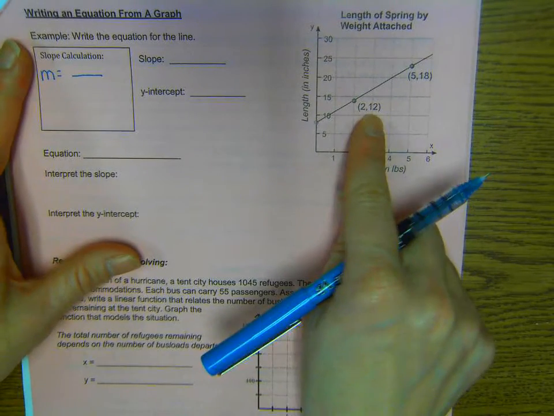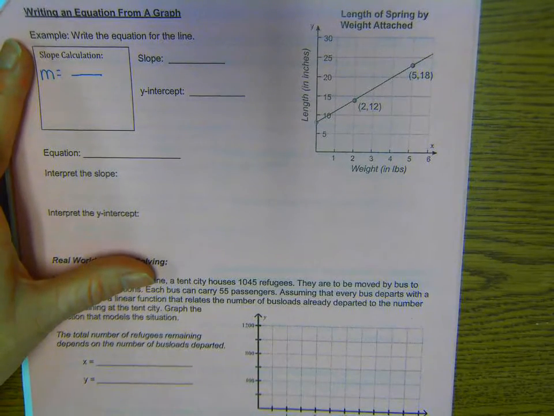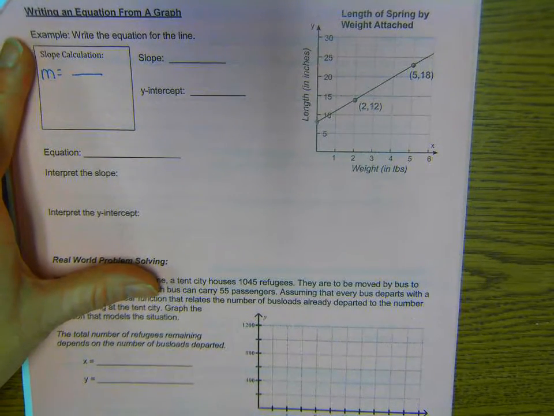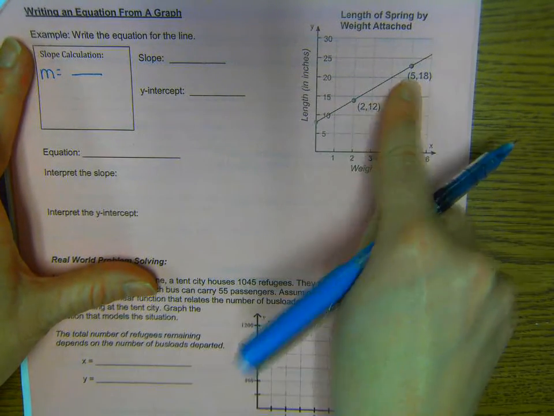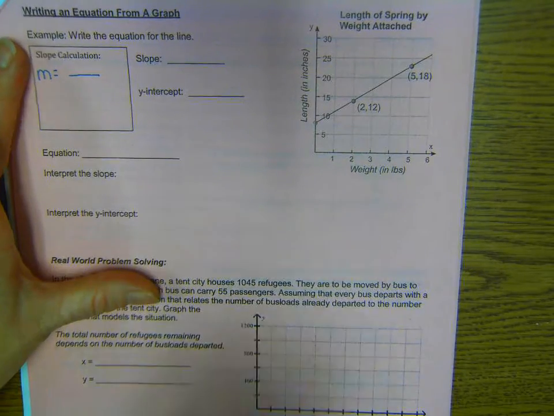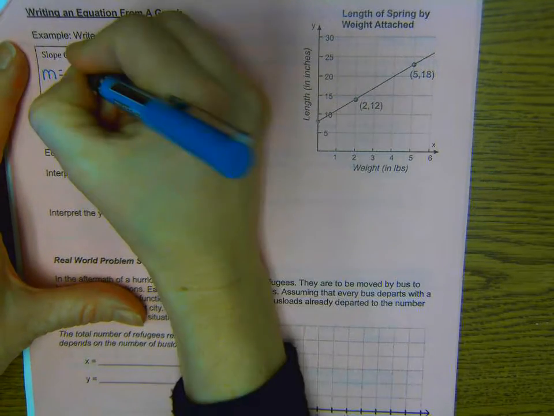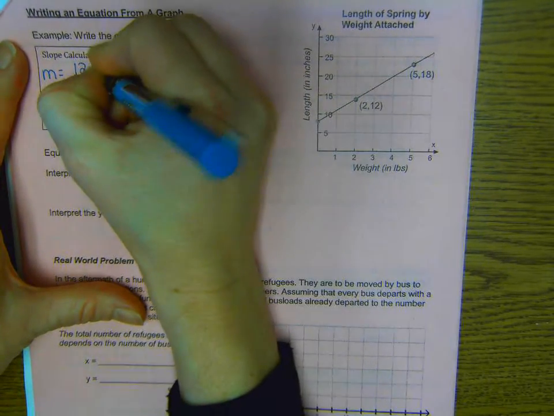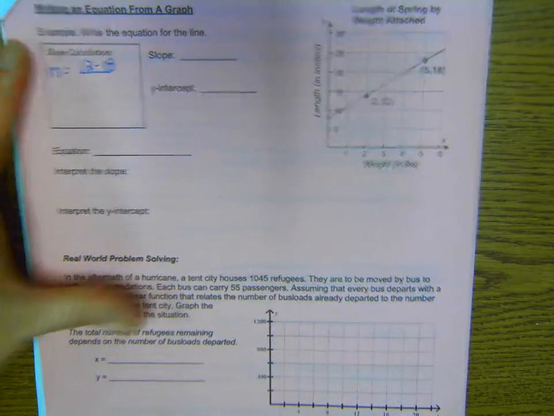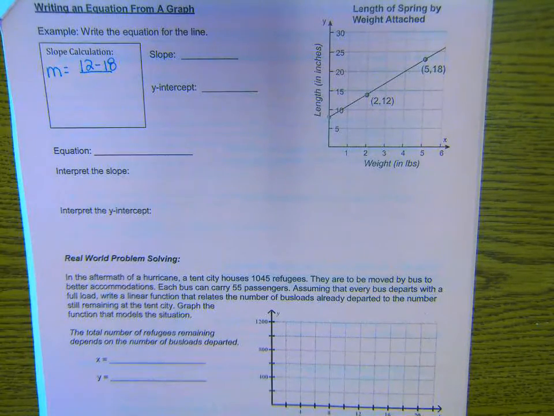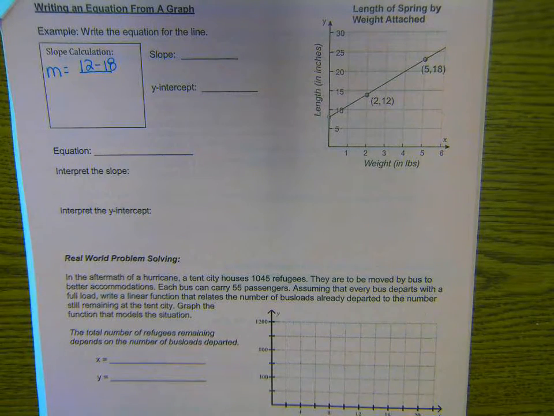I want to have y2 minus y1 or y1 minus y2. Okay, but those are x's. So on the top you can do 12 minus 18. If I do 12 minus 18, could you do 18 minus 12? Yes, that's fine, as long as you keep it consistent on top and bottom.